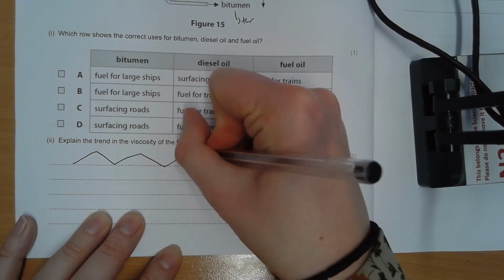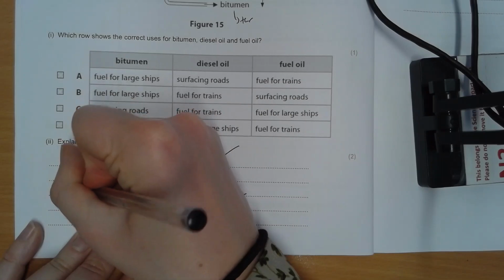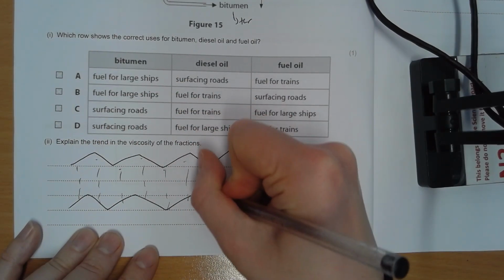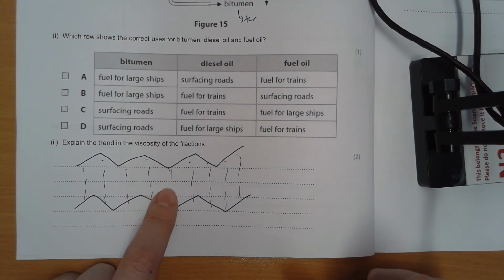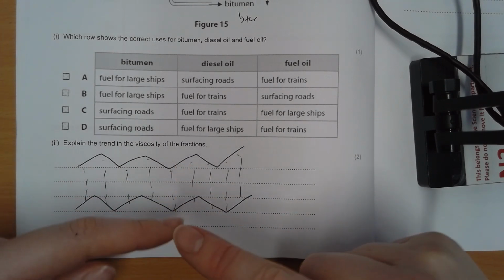If I were to draw, that is one molecule, I'll call this a second molecule. The longer they are, the more intermolecular forces I can have between them, and therefore the stronger those intermolecular forces will be. If you think about pouring a liquid, all the liquid particles need to be able to roll over each other.